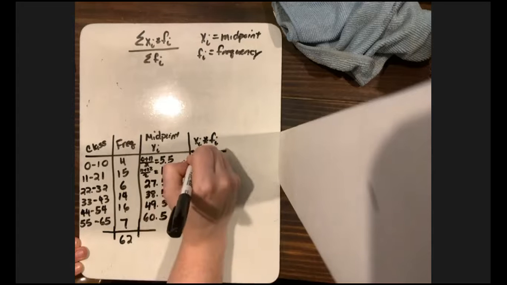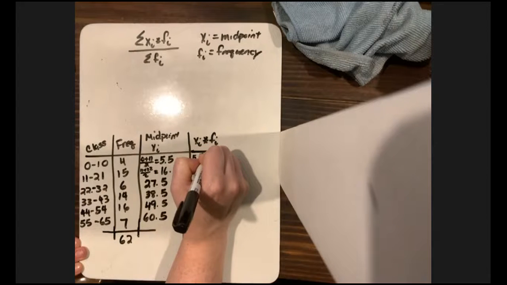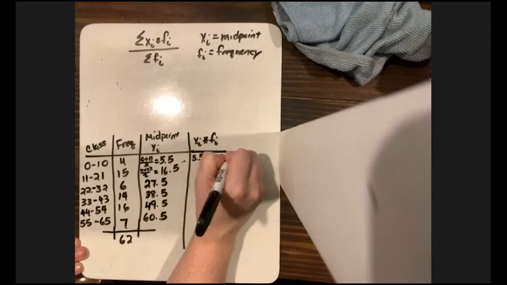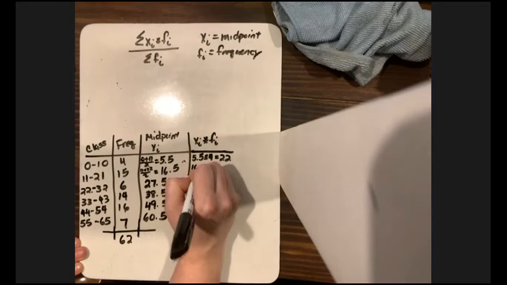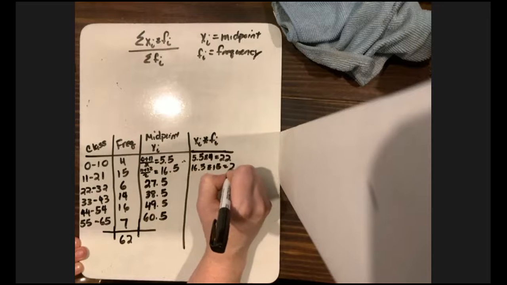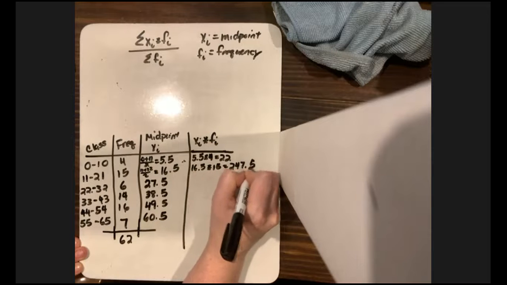So for this first one, this is going to be 5.5 times 4, which is 22. Then 16.5 times 15, which is 247.5.